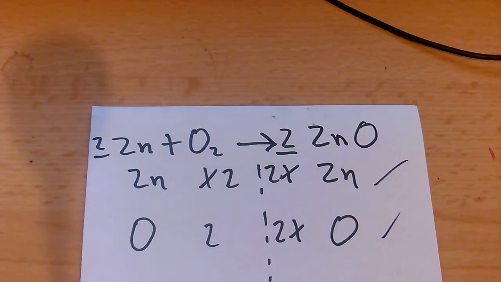Use that technique and you can check your answer, and then when you get to more difficult equations you can use that technique.